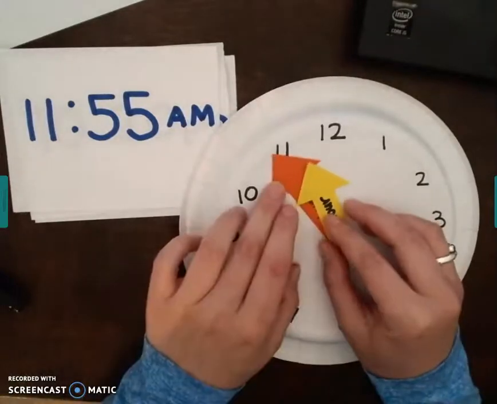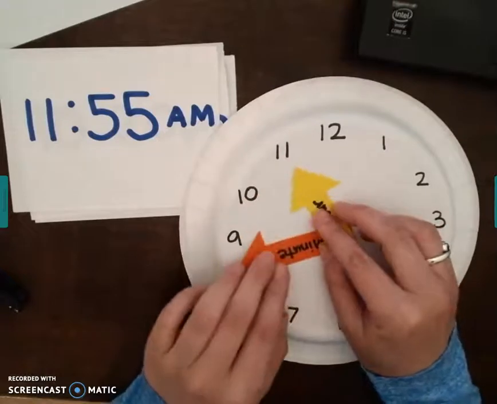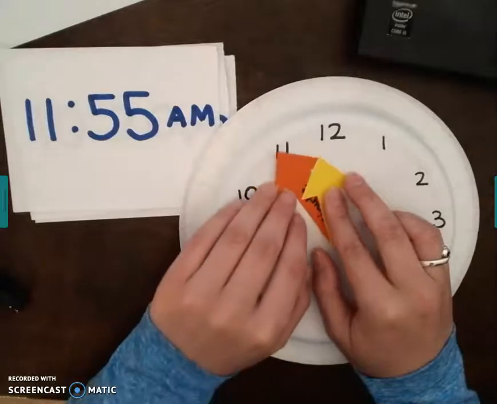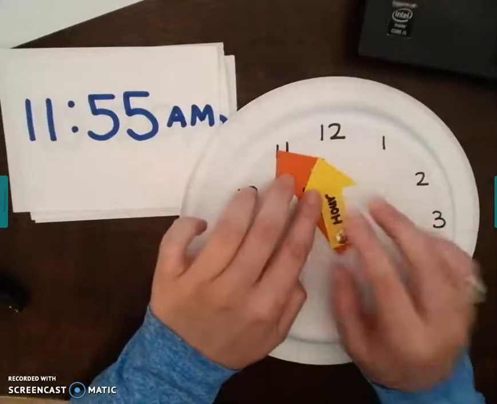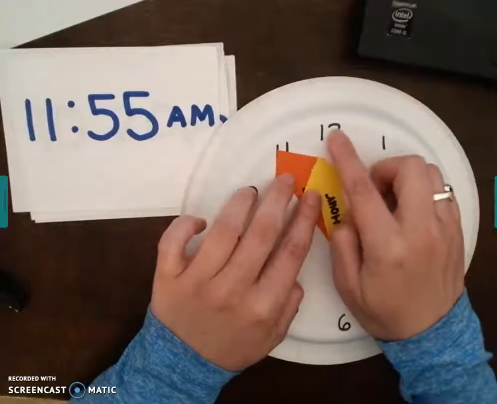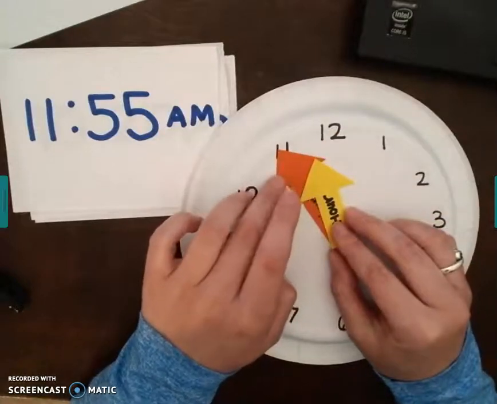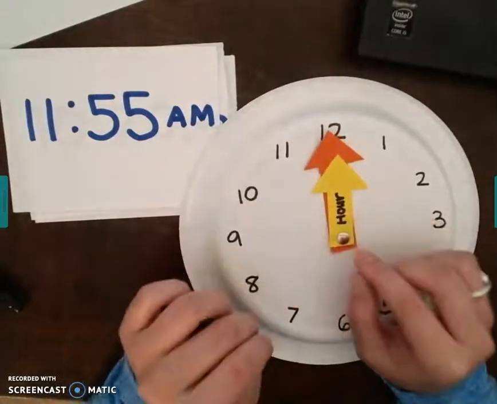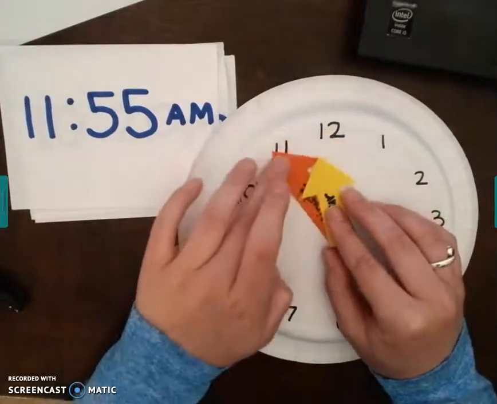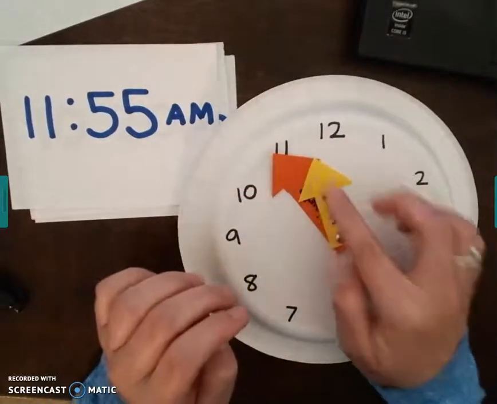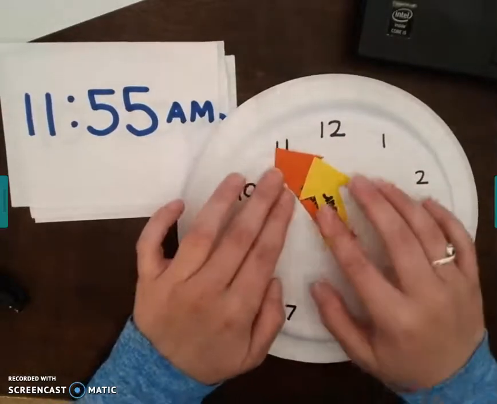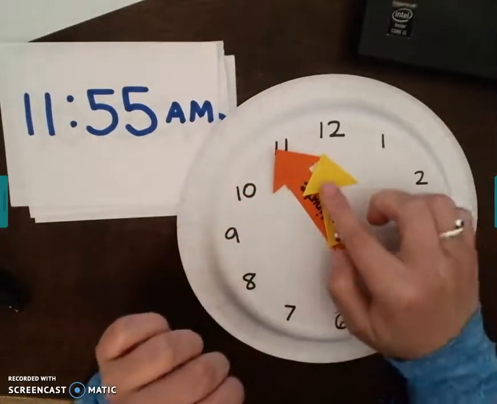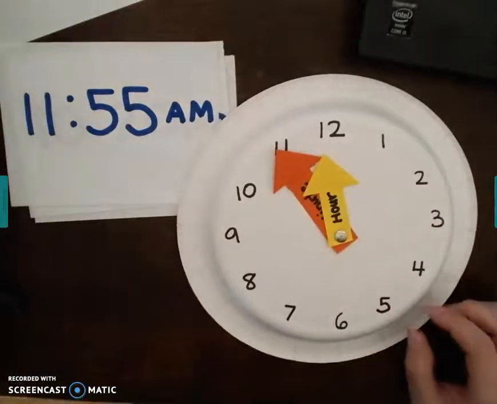But notice, my hour hand is probably not going to be directly on the 11. It's going to be more like in between. So here we are. My minute hand is on 55, and my hour hand is almost to the 12. Because look, watch this. In 5 more minutes, when it goes to 12, my hour hand would also come up to the 12. So very, very important. They look like they're both super close together, but this hour hand would almost be to the 12. This shows 11:55. All right, and last one.